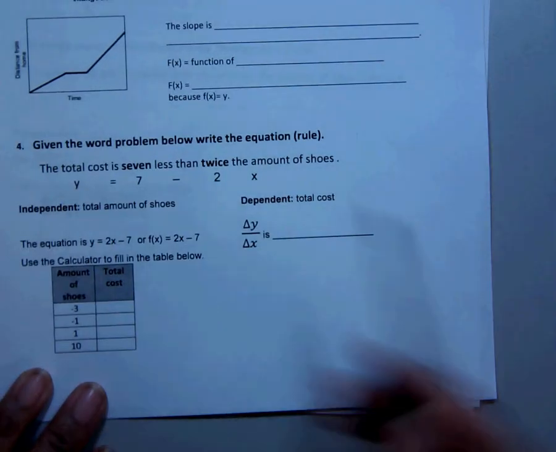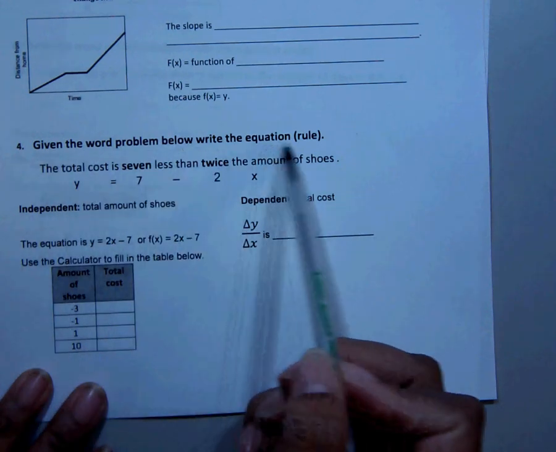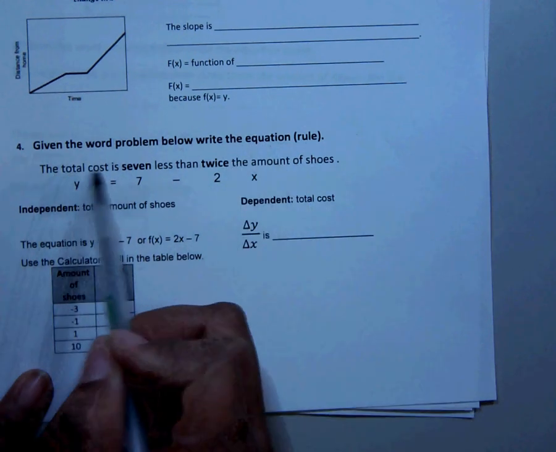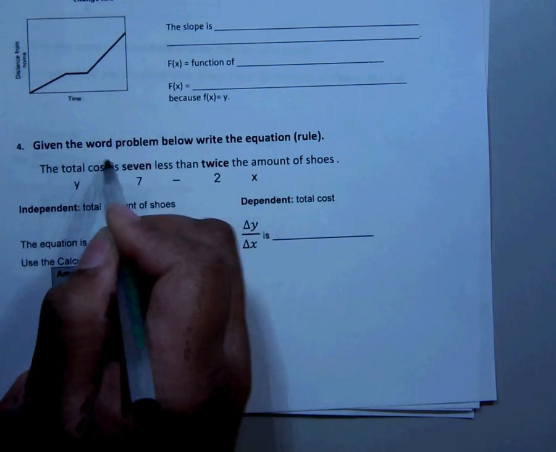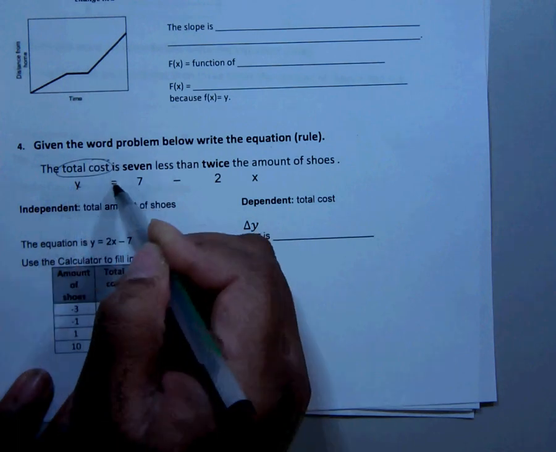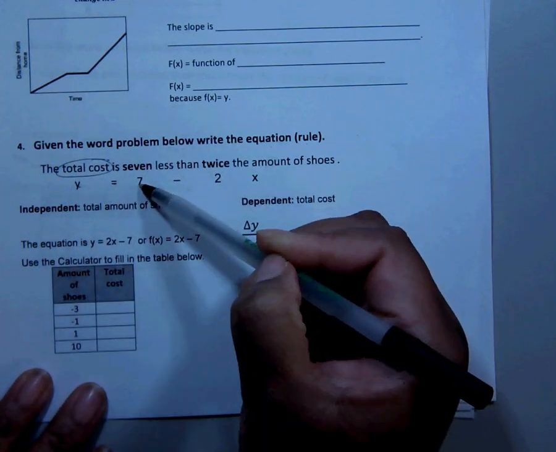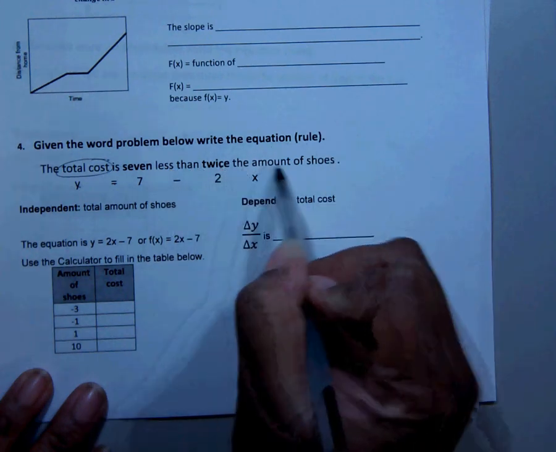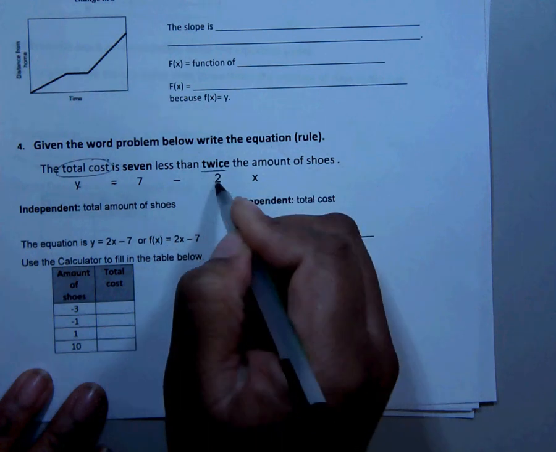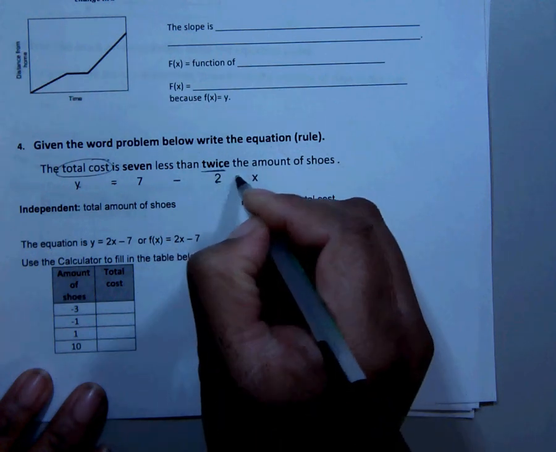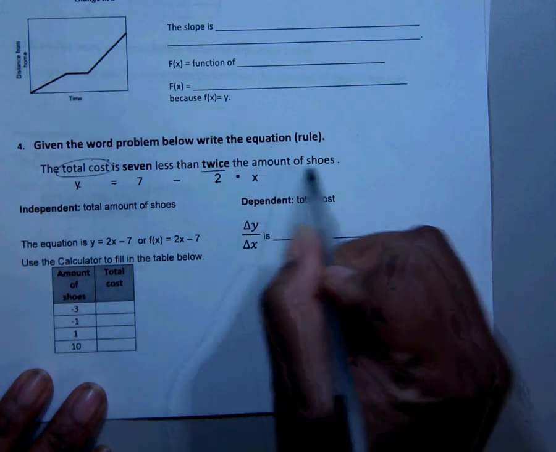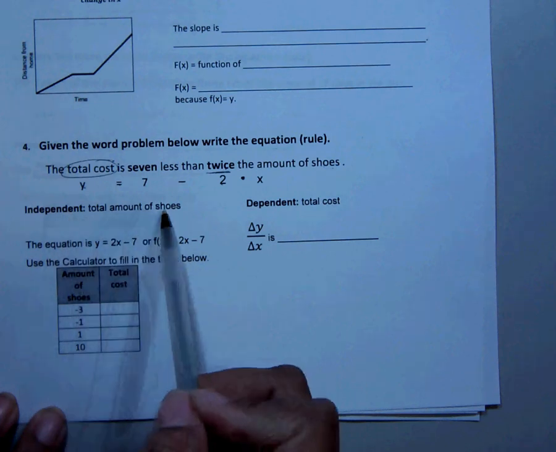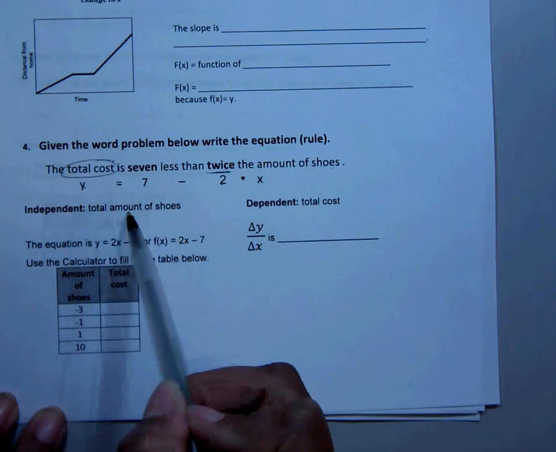Number 4 says, given the word problem below, write the equation or the rule. When I say write the equation, I'm really saying write the rule. So the total cost, remember we said total earlier, total cost, that's going to be y, is, an equal sign, 7 less than, it's going to give me minus, twice the amount of shoes. So twice is going to be 2, times x, where x is the amount of shoes. So the independent variable is the total amount of shoes.